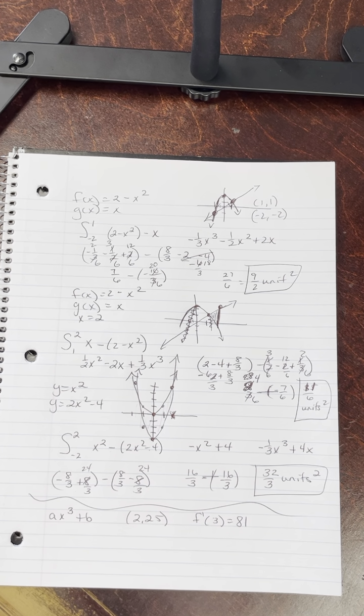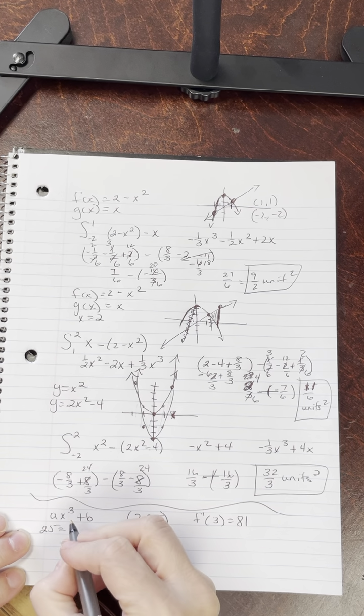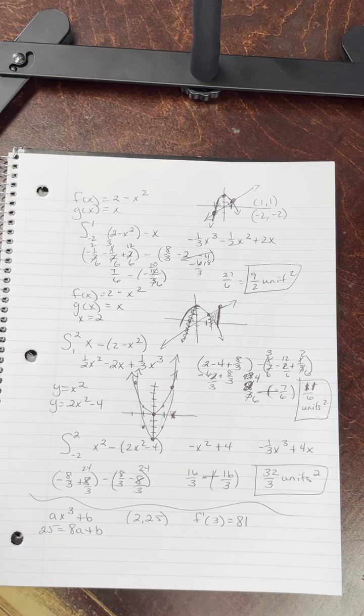Now, it doesn't help me much to plug in an x of 2 and it equals 25 if I still have a b in the problem. So that is not a good starting place. However, if I derive this and I plug in 3 and it equals 81, it might help me resolve. So let's try. They went ahead and wrote out as far as they could get. We can do that. So 25 equals 2 cubed is 8, so that's 8a plus b. And then, of course, they were stuck.